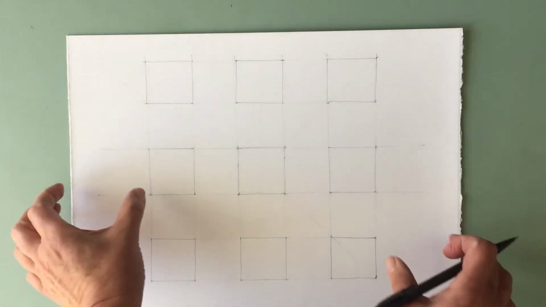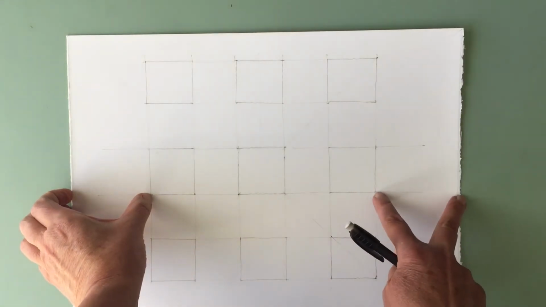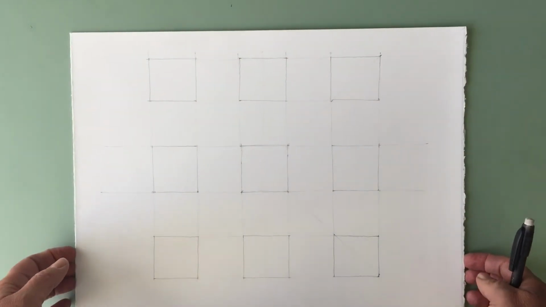Now I'm going to lay this out. I'm a little bit less. I'm thinking about 3 inches here, and I think I'm about 3¼ inches, and I'm not going to get too constrained and worried about that.